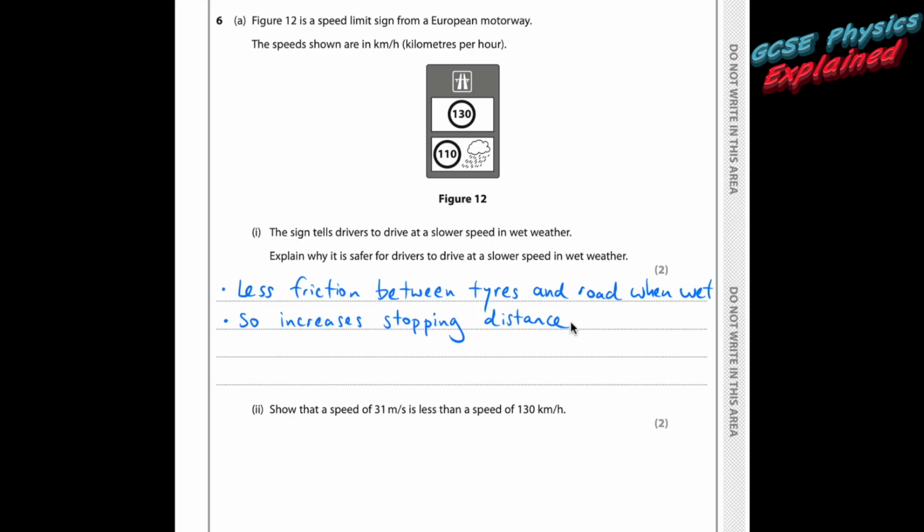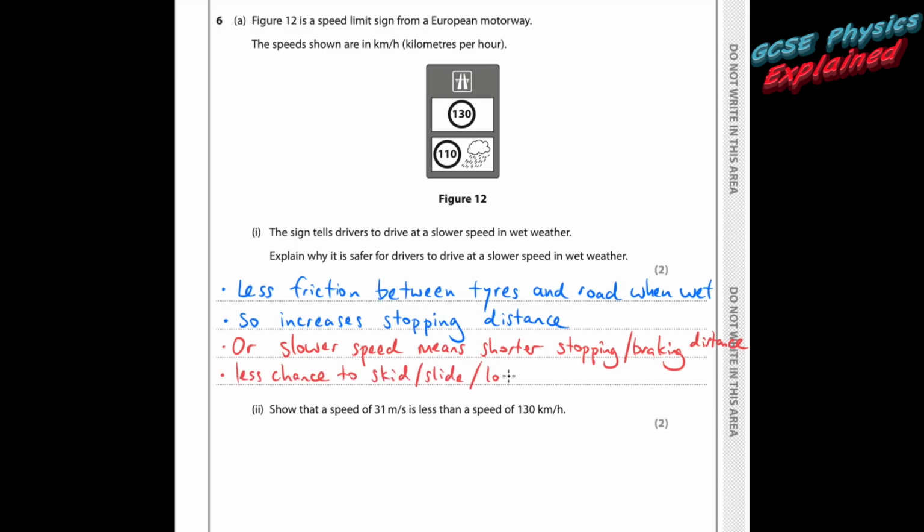Another way of saying it: slower speed means a shorter stopping distance. And if you're going slower, it means that you'll probably not skid or slide or lose control or crash. So you decide which of those responses you prefer.